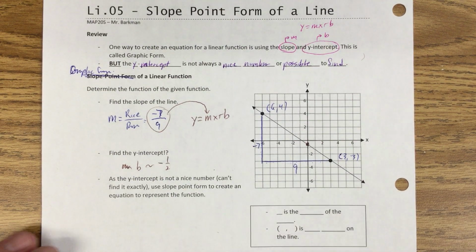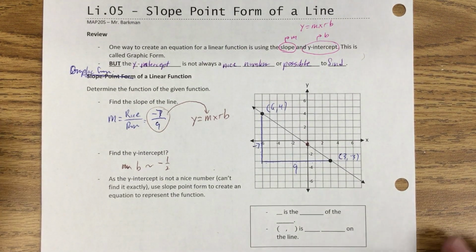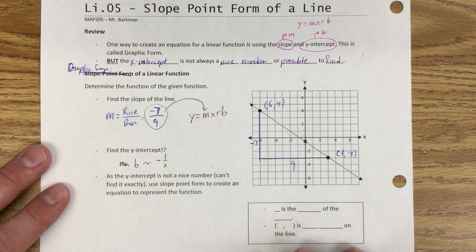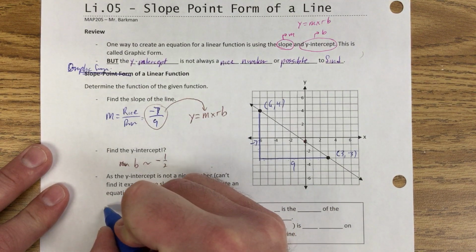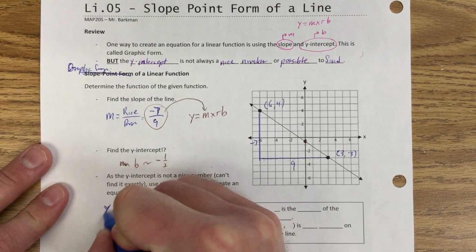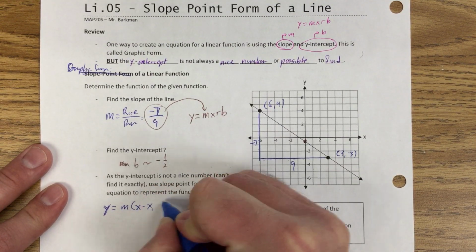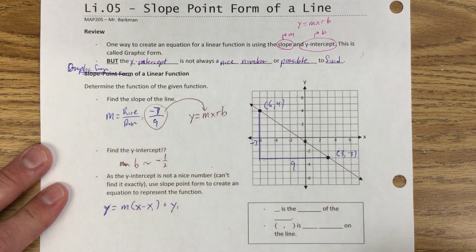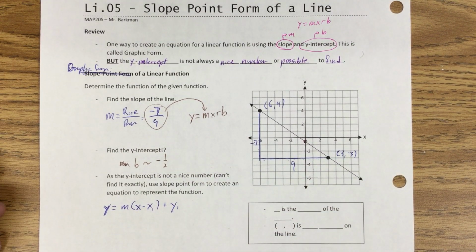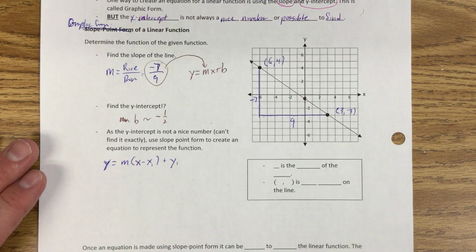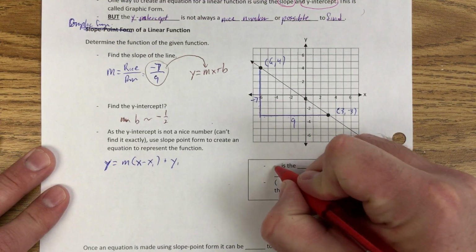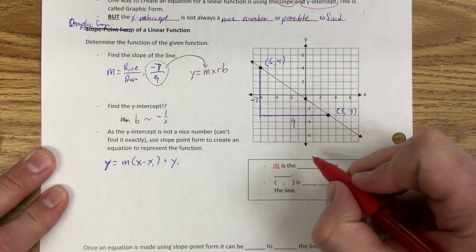Now, there are a couple different ways that we can look at it, but I'm going to use this one here: y is equal to m times (x minus x1) plus y1. We're going to use this form right here. This is our slope point form. Now, m, again, is the slope of the line.